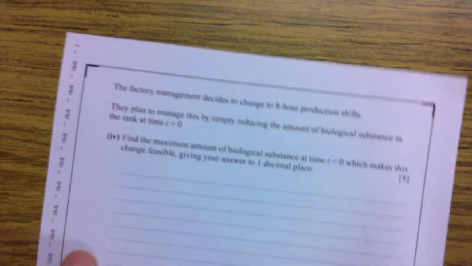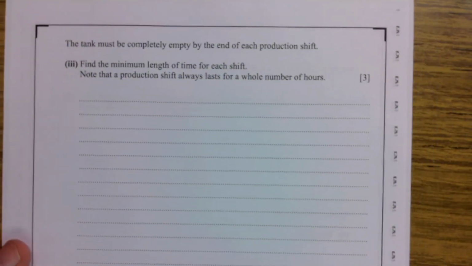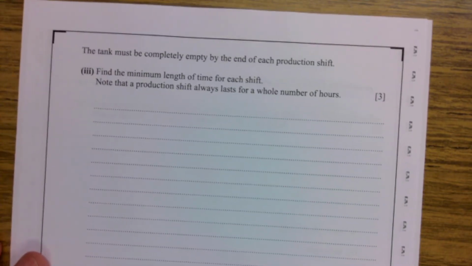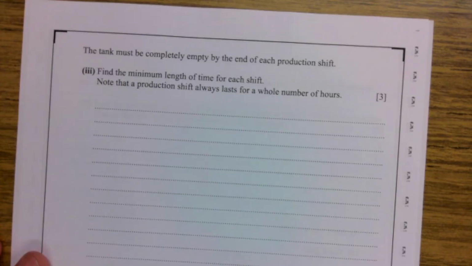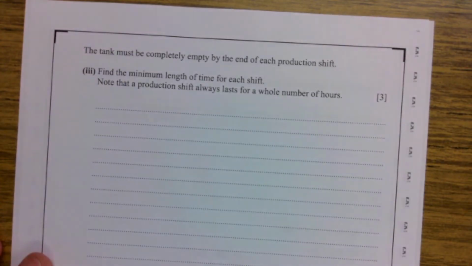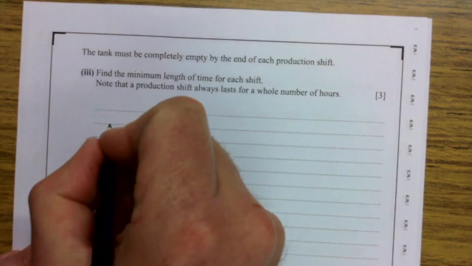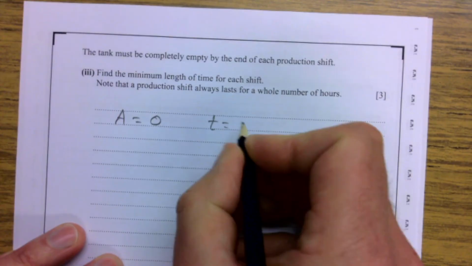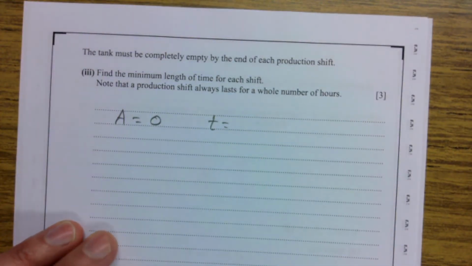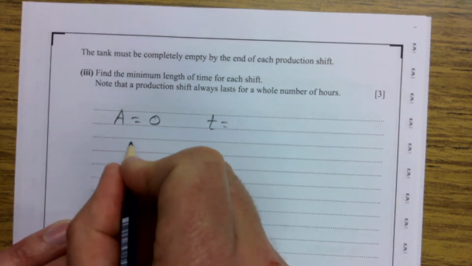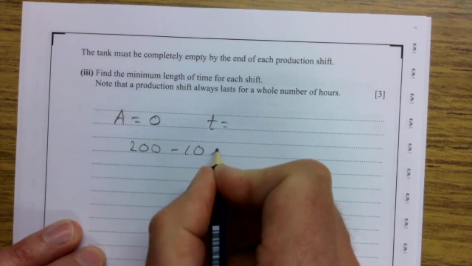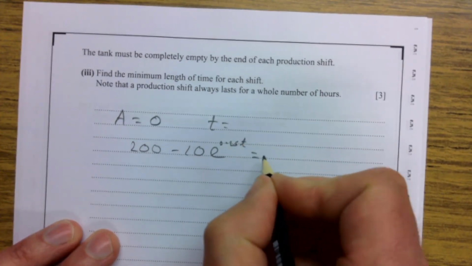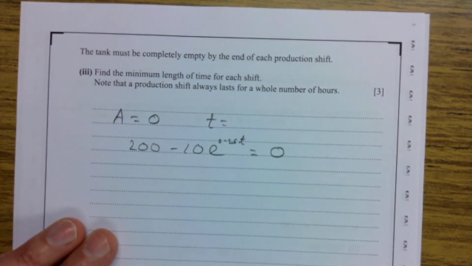Part 3. The tank must be completely empty by the end of each production shift. Find the minimum length of time for each shift. Note that a production shift always lasts a whole number of hours, so that makes life easier. But anyway, the amount left in it must equal 0, and the time is what we're trying to find out. So we're letting 200 minus 10 e to the 0.25t, that's equal to our A, so that's going to be 0.